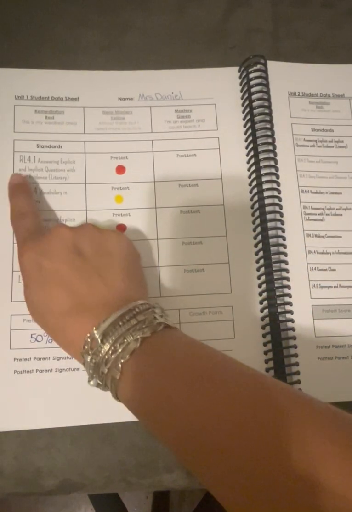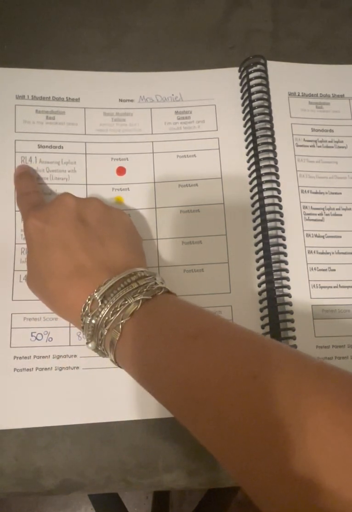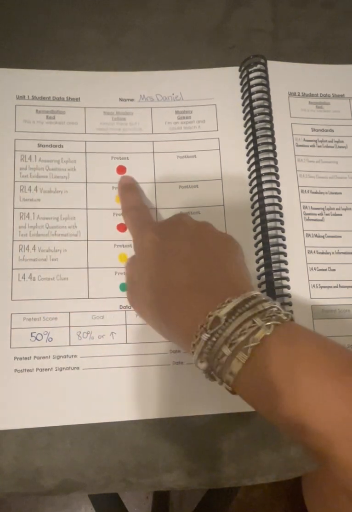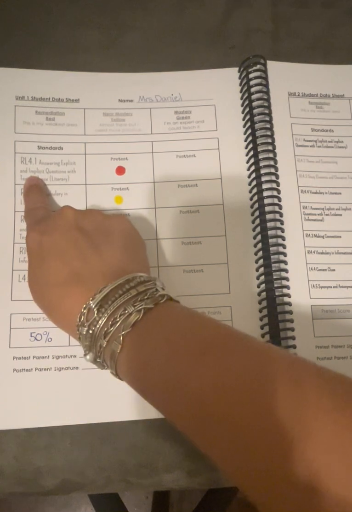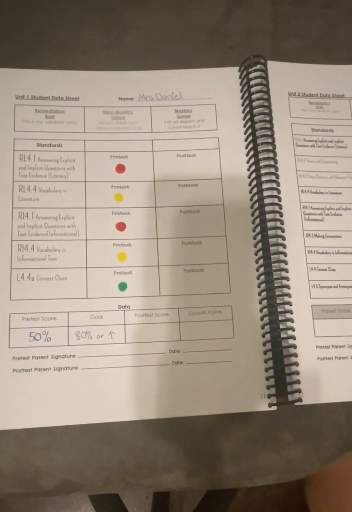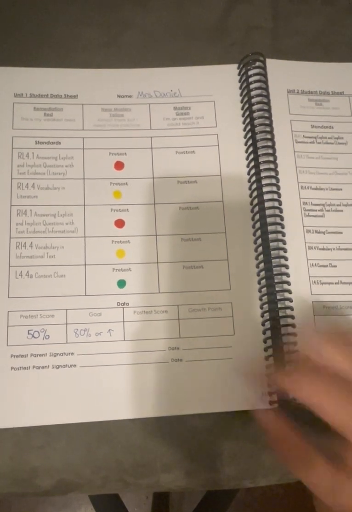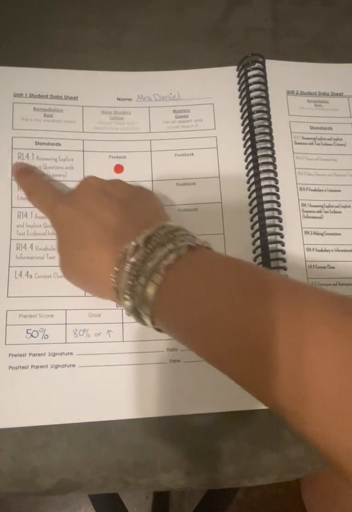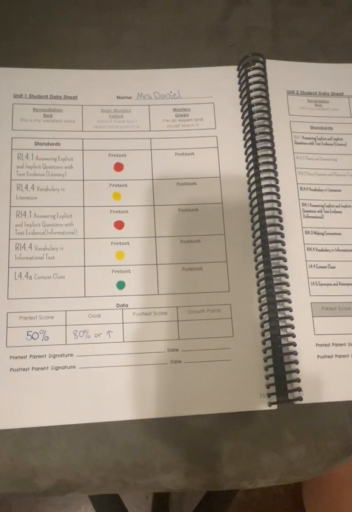So I'm noticing in the first column, there is a number before each standard, RL41. This student is struggling the most in this standard, RL41. This means they need to make sure that they're studying in these weakest areas. So I'm going to show you how you can locate notes on RL41 as well as the other standards on this page.